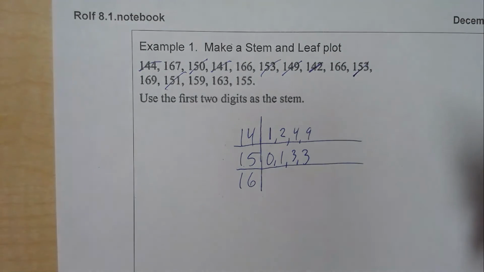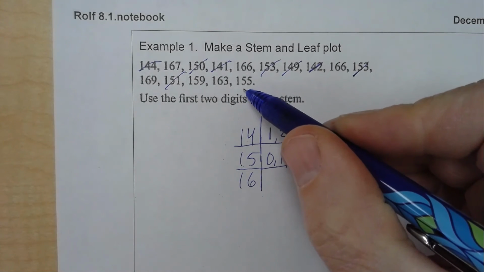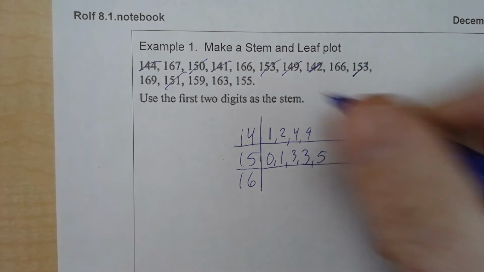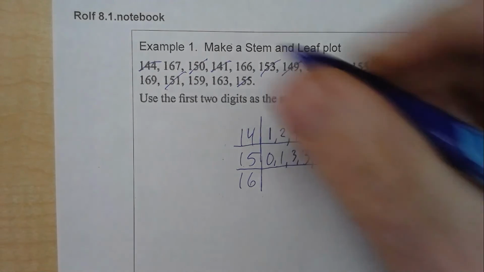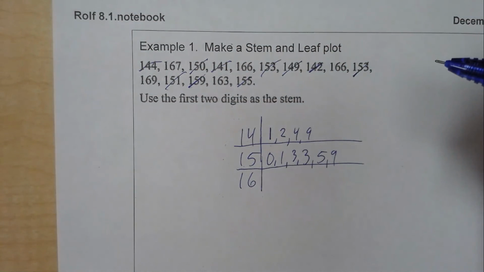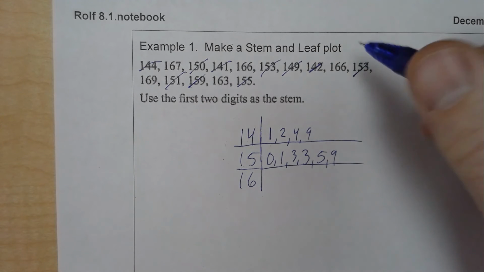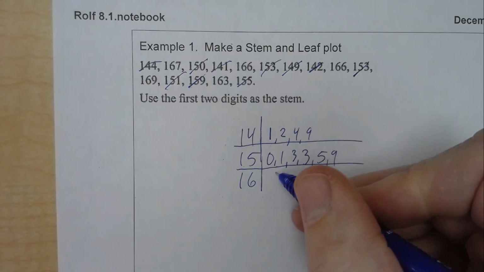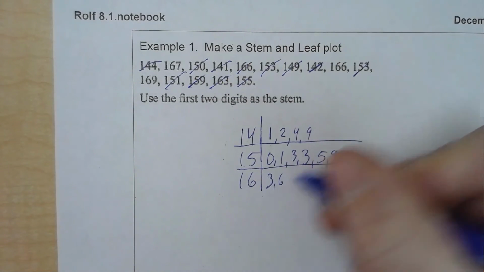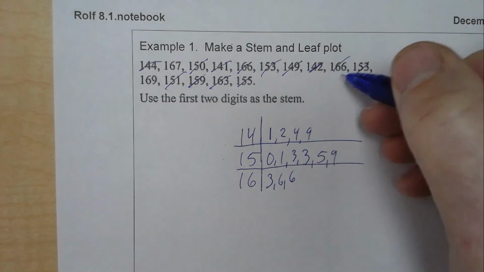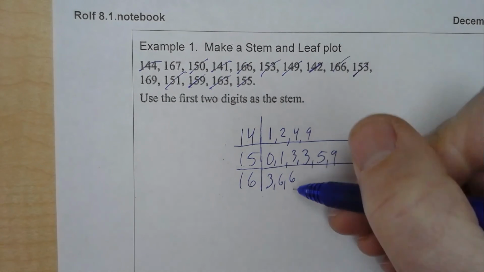This is the hardest part, putting this in order. 55. 59. 63. Oh, okay, now I'm to the 60s. 63. 66. Another 66. And 69.